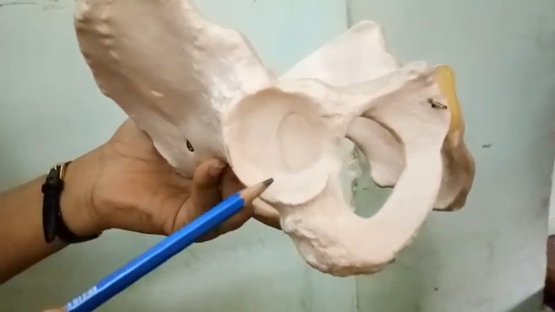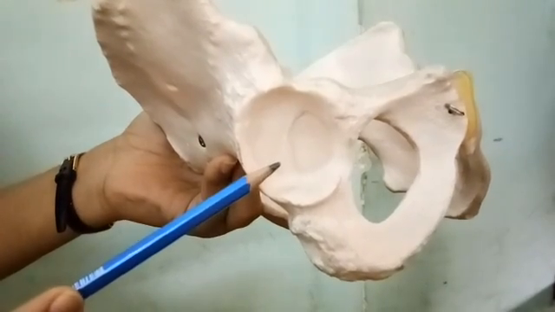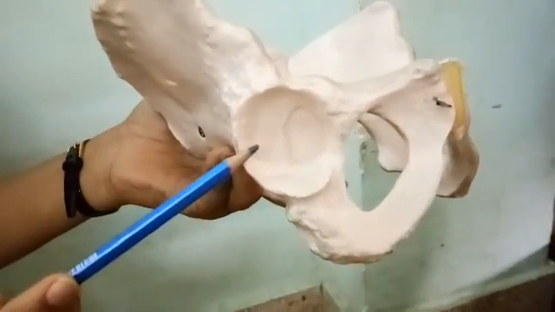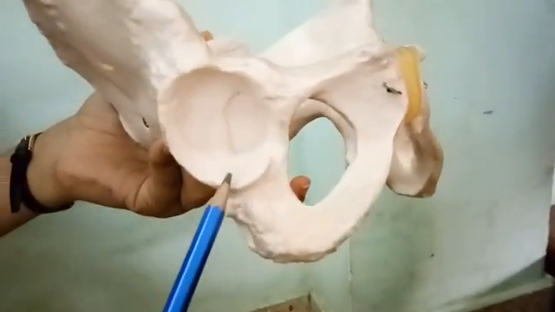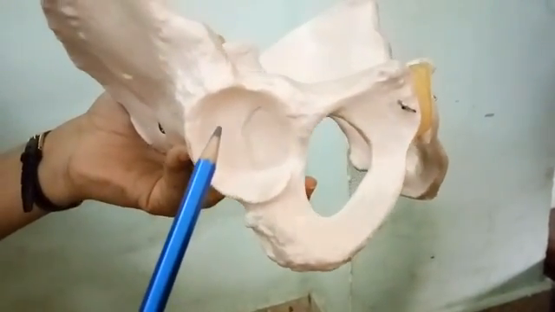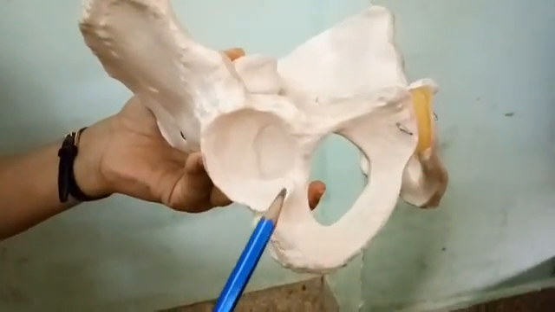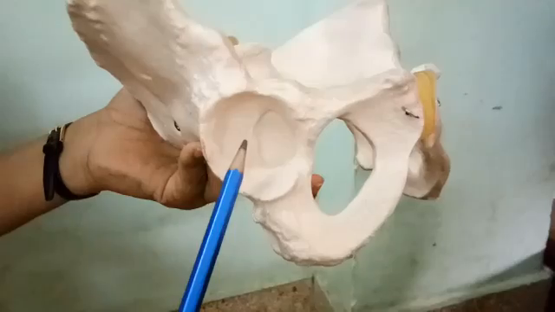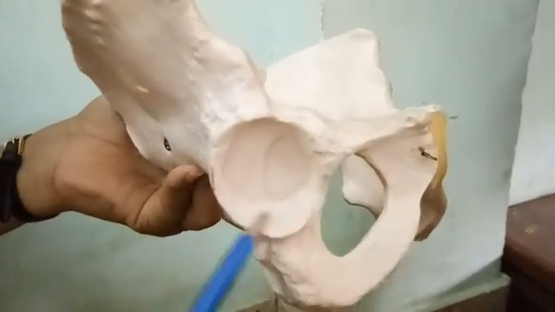The acetabulum is formed by the contribution of the bones of the innominate bone: ilium 2/5, ischium 2/5 and pubic bone 1/5. These form the acetabulum. The function of the acetabulum is that it receives the head of the femur.